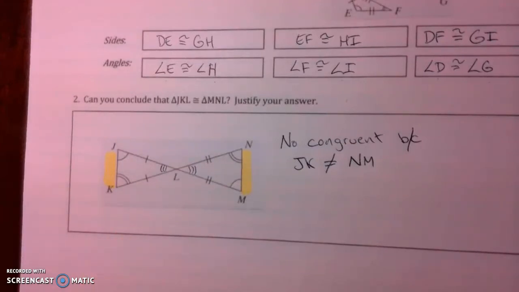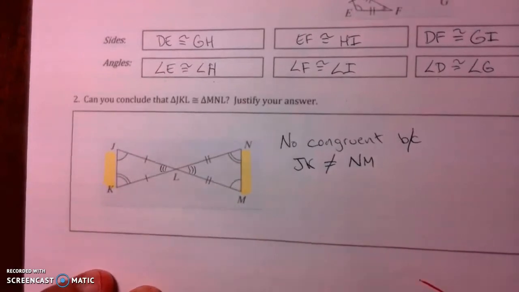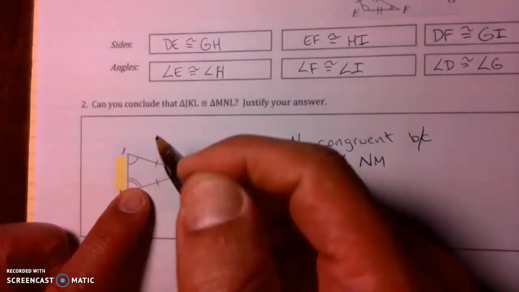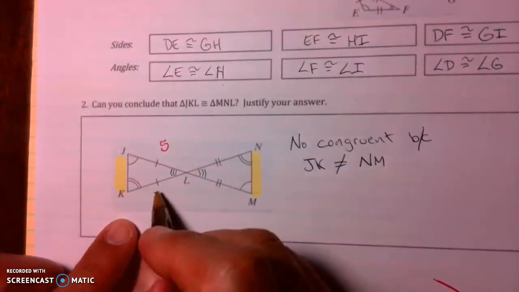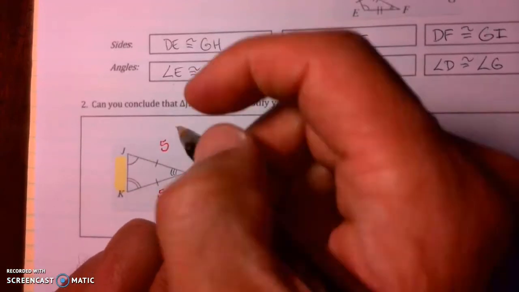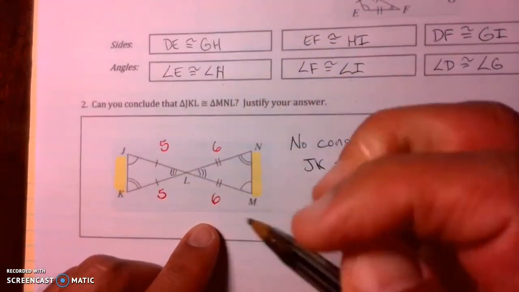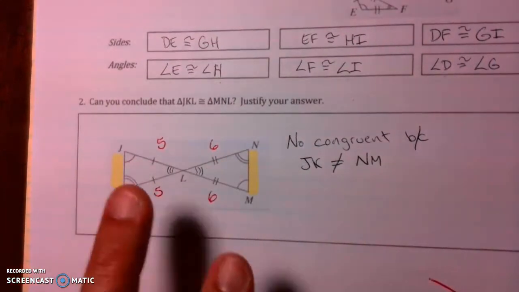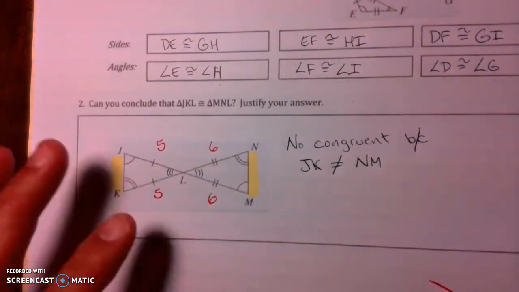Also, there's kind of a little trick here with the way the tick marks are going. This single tick mark, let's say that's 5. Well, the other single tick mark is over here. That's 5 inches. It's not part of the other triangle. And maybe a double tick mark is 6 inches, and then this is 6 inches. And when you're actually comparing triangles, a 5 inch does not equal a 6 inch. So that's sort of tricky there as well.